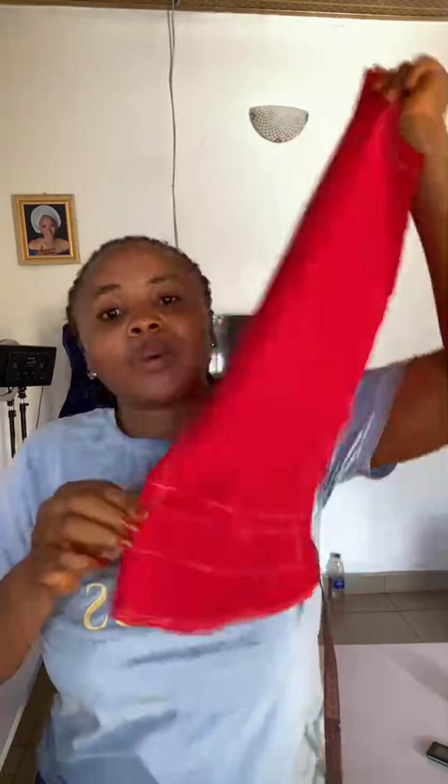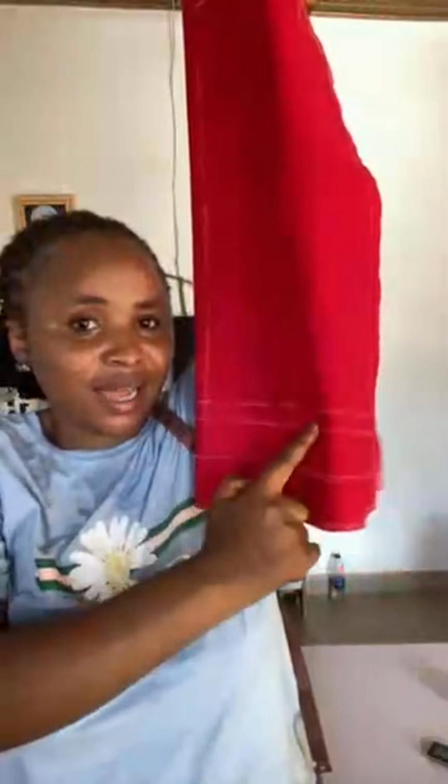Okay, I was supposed to do this on a pattern paper, but I just don't want to stress myself. That was why I had to do this straight on the fabric. So these colors, these lines that I have here, I'll be removing them and I'll replace them with the white and green colors. I don't know if you understand me.